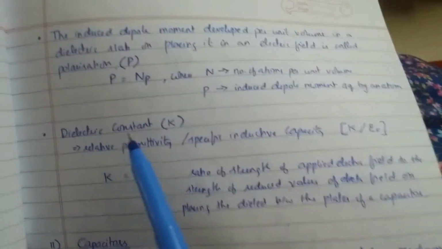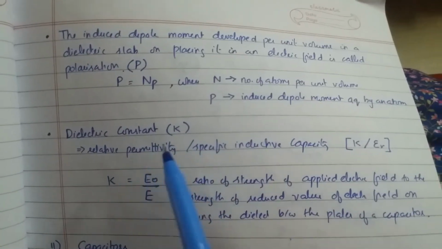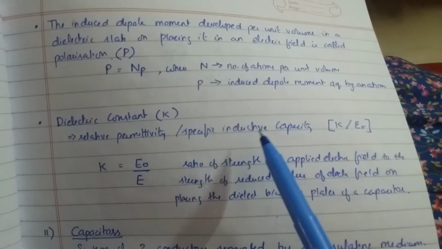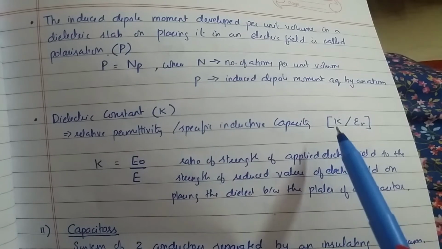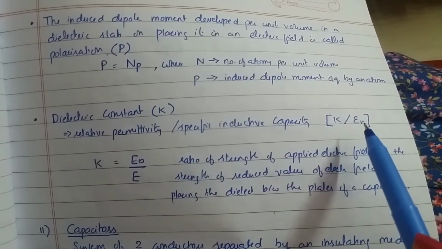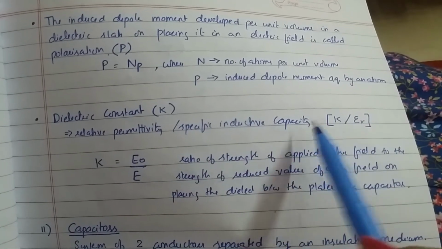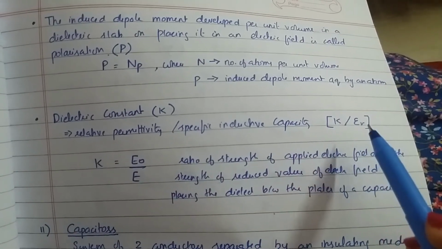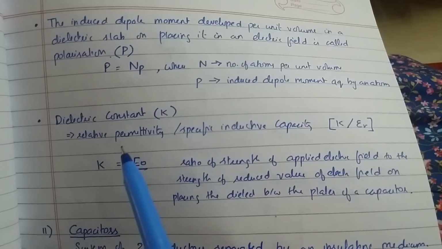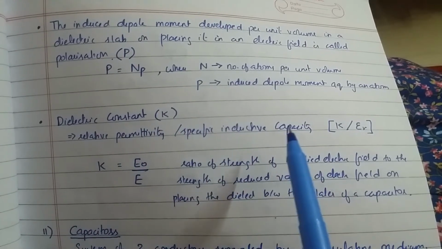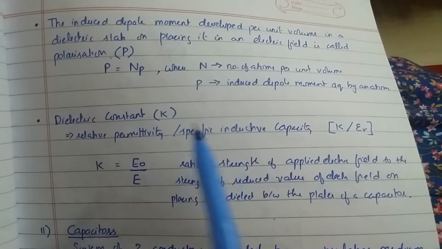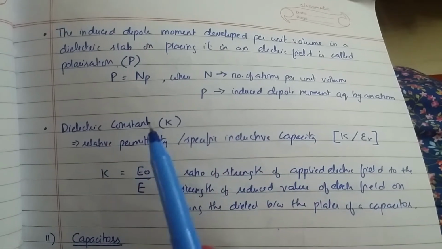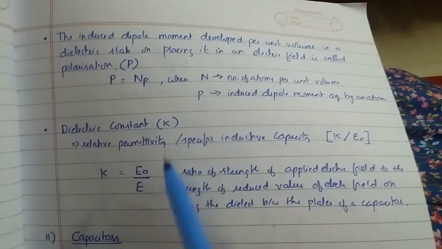Next is the dielectric constant, that is K. We also call it relative permittivity or specific inductive capacity, and it is denoted by capital K or epsilon R. So they might ask what is relative permittivity, or what is specific inductive capacity, or dielectric constant. These three are the same.